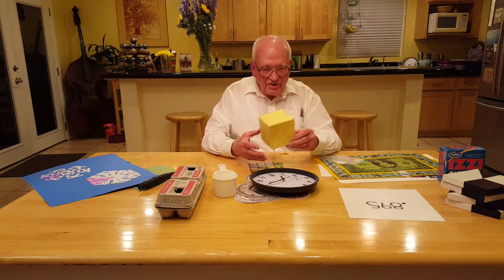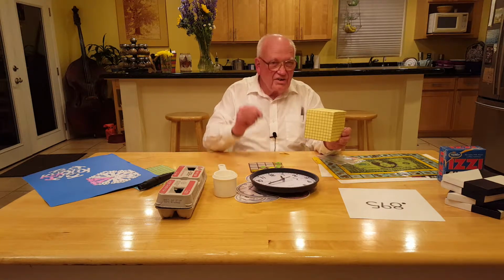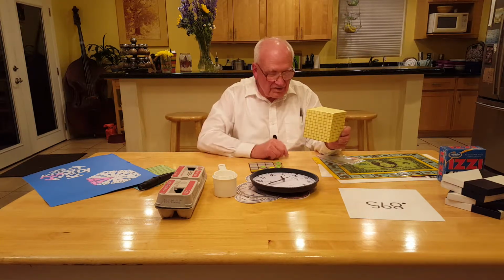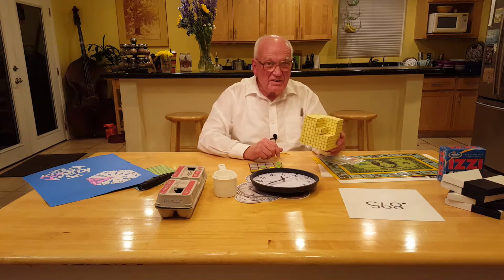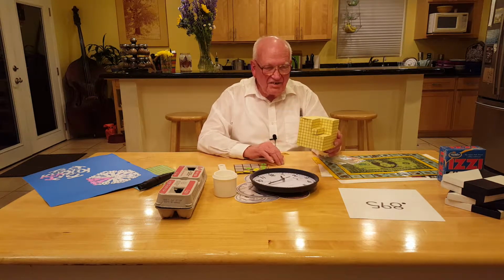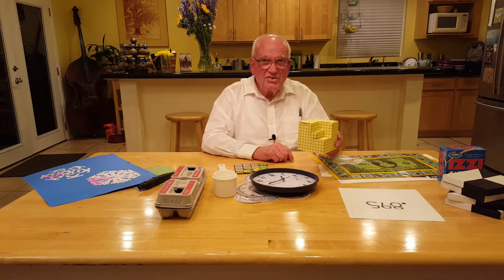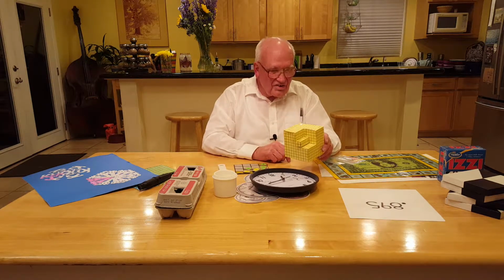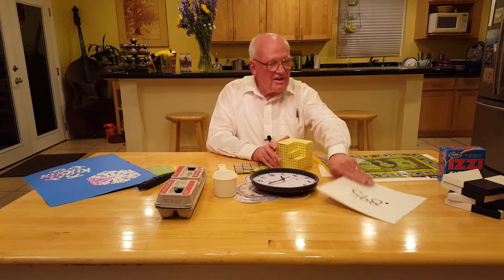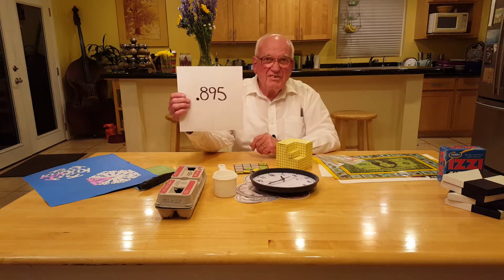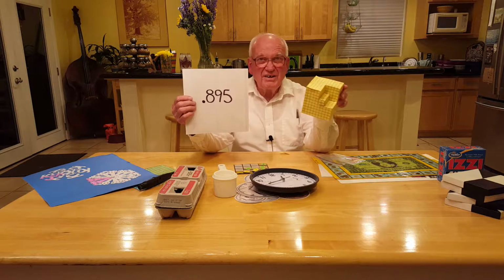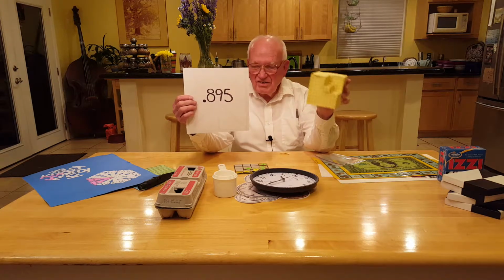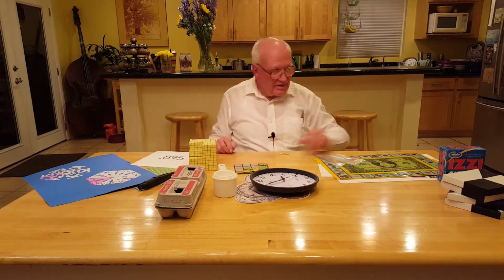This cube represents 1,000 cubic centimeters, 10 by 10 by 10, but there's part of it missing. So the students have to figure out what fraction this cube represents. Well, in this case, it would be 895 thousandths, which is an abstract number. But when the students build a model of it, then it's a little more concrete for them.